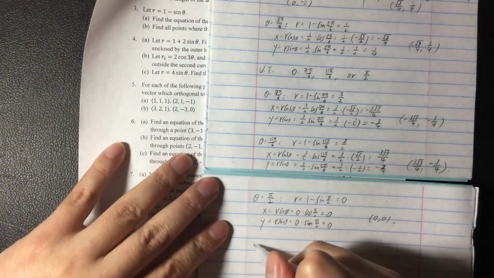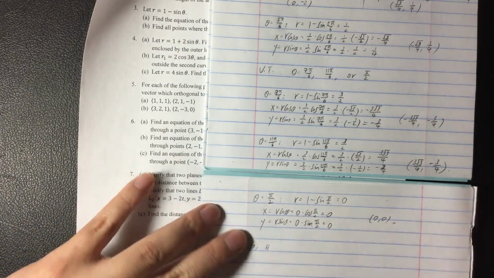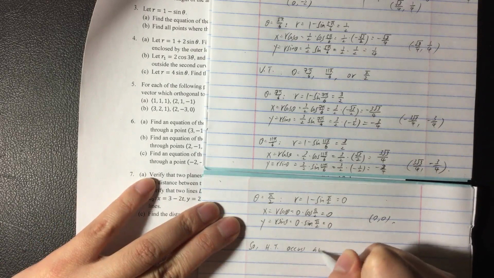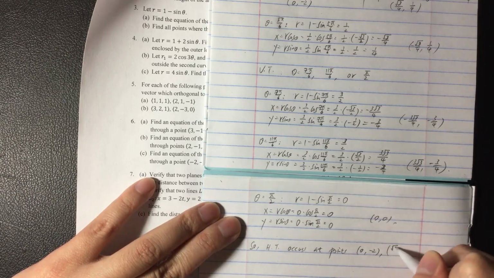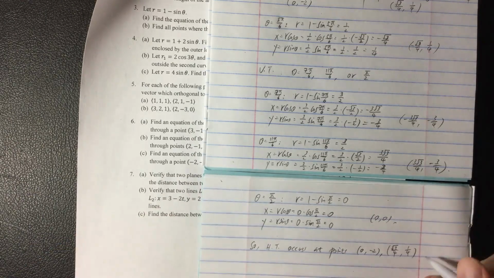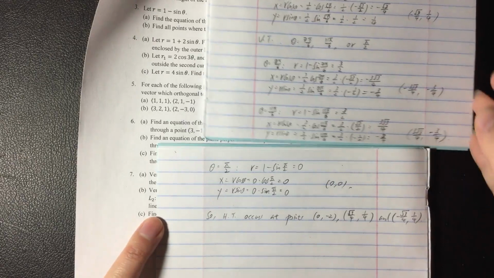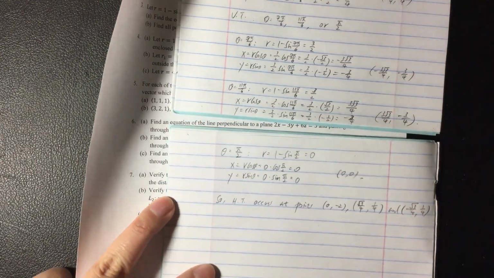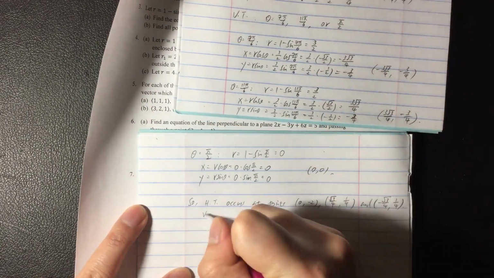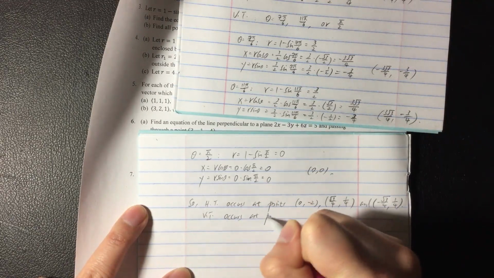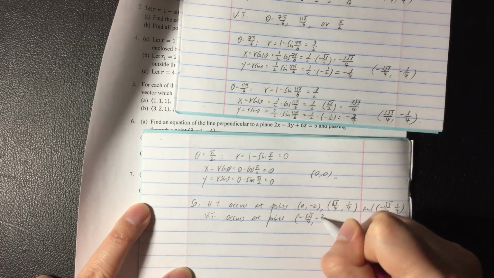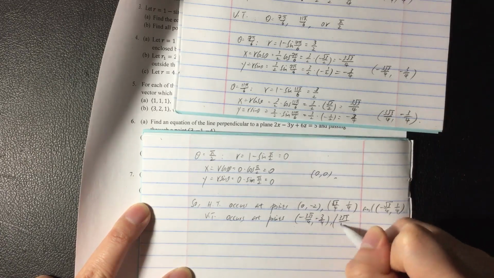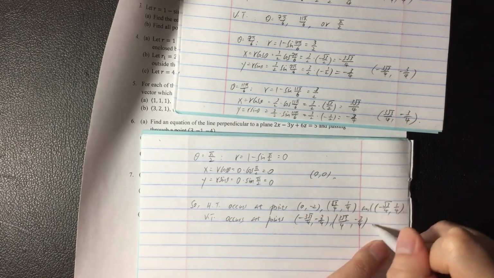Combine everything together. So the horizontal tangent line occurs at points 0, negative 2, radical 3 over 4, 1 over 4, and negative radical 3 over 4, and a quarter. The vertical tangent line occurs at points negative 3 radical 3 over 4, comma, negative 3 over 4, comma, 3 radical 3 over 4, comma, negative 3 over 4, and 0, 0.